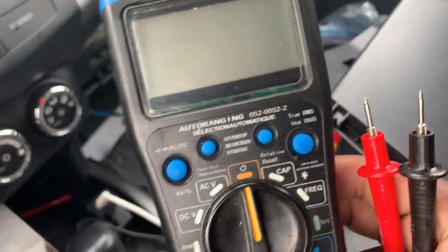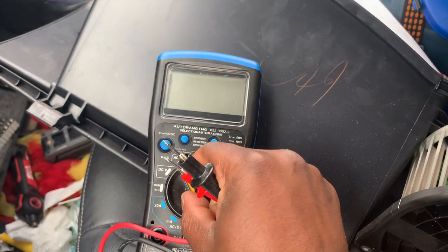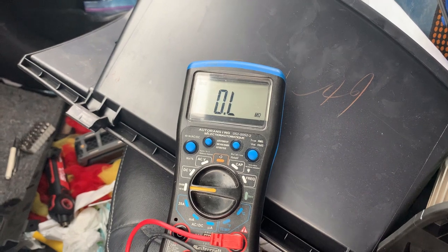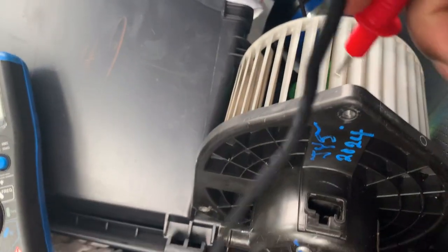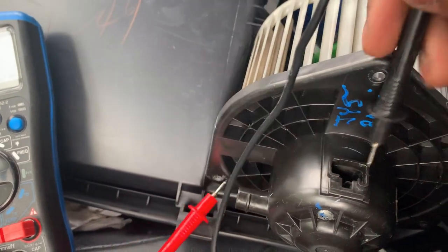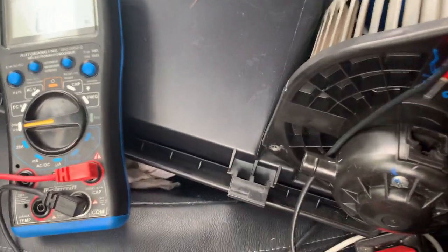So I got my multimeter. It's a Mastercraft. So let's set it to ohm. And I'm just gonna put the test lead on those, and let's see if I can do it with one hand.